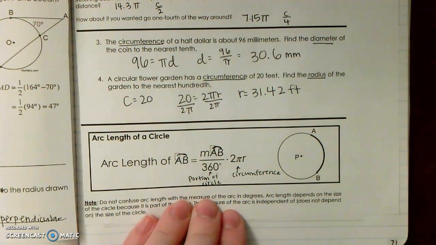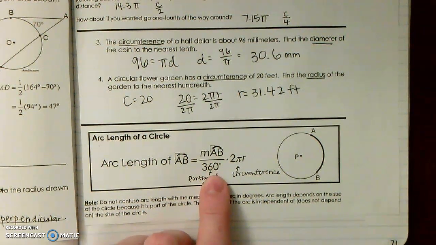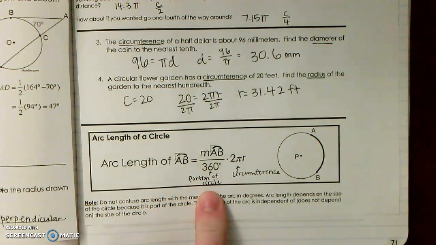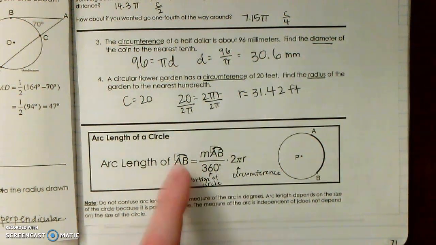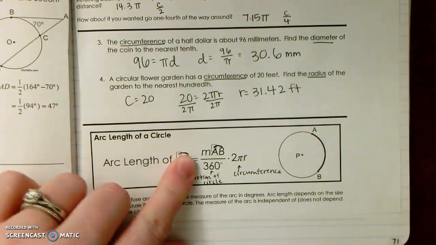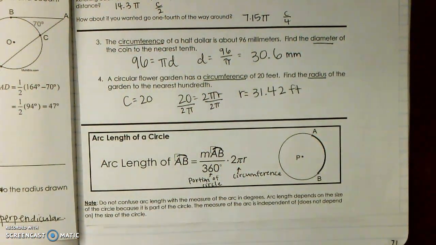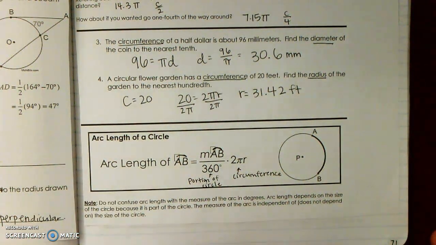And so the way you find arc length is you just take the degrees, or the measure of angle of arc AB, divided by 360, so that gives you the portion of the circle. So if it's like 90 degrees over 360 degrees, that's going to be 1/4. And then you multiply it by the circumference, so you're taking the portion of the circle where the arc is, multiplied by the circumference, and that gives you the total arc length.